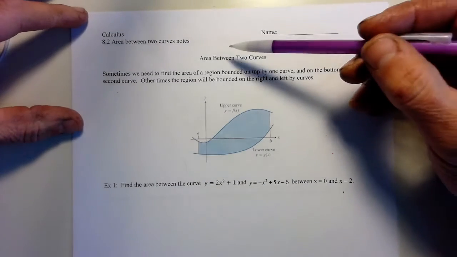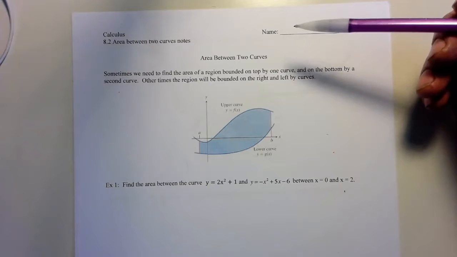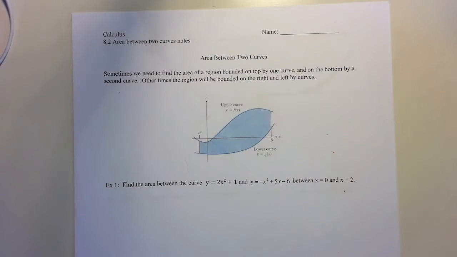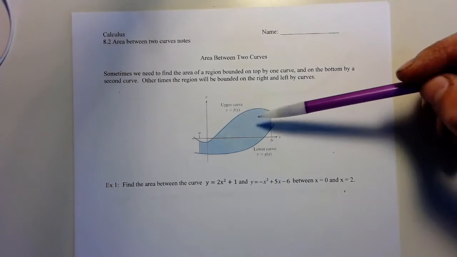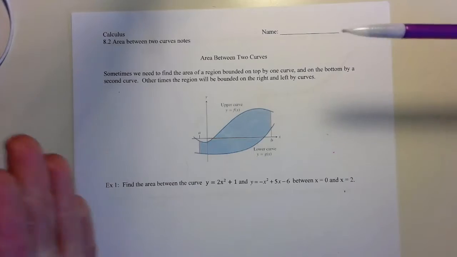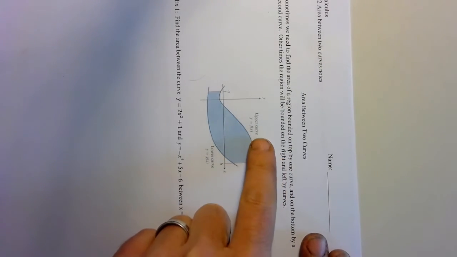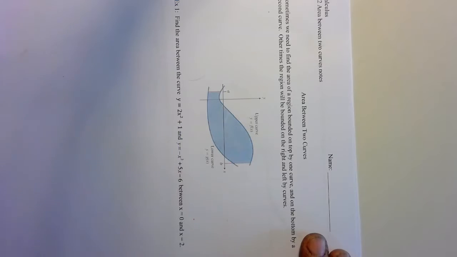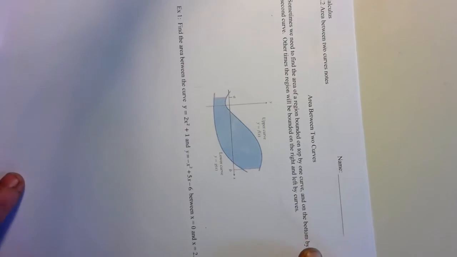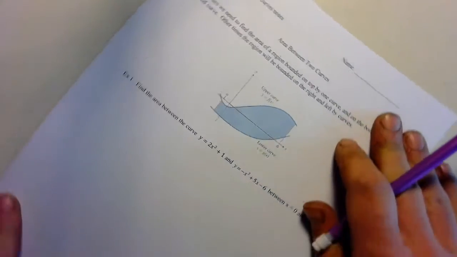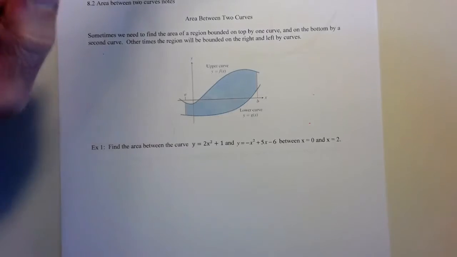So here we go. Area between two curves. Sometimes we need to find the area of a region bounded on top by one curve and on the bottom by a second curve. We are also going to do some where it's bounded on the right and the left side. We'll worry about that in the second video of the second installment of this week's work. Okay, so let's just take a look at this one.